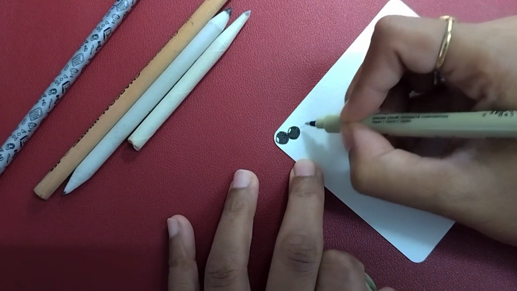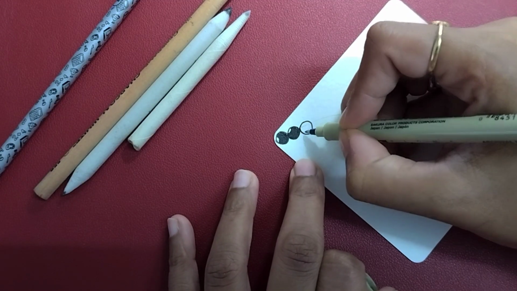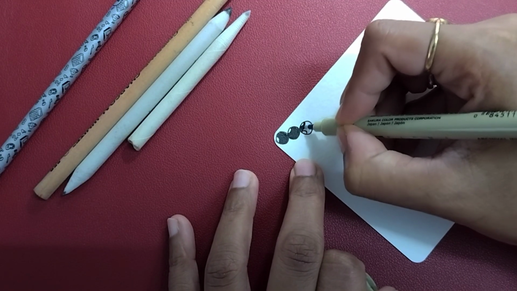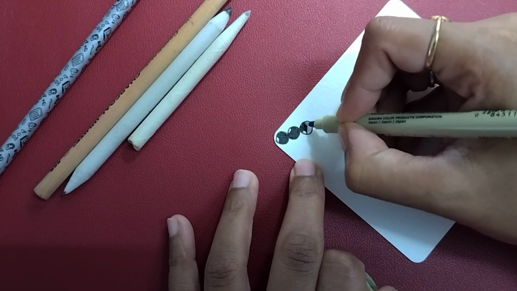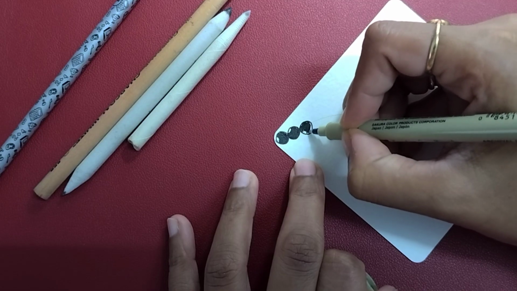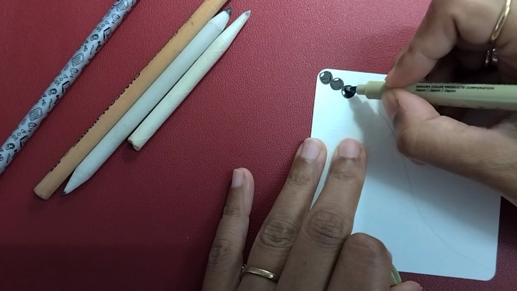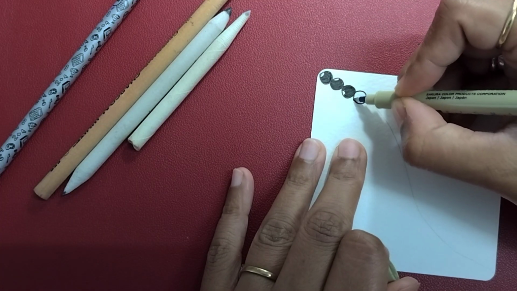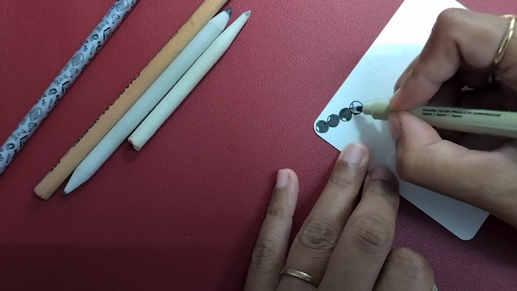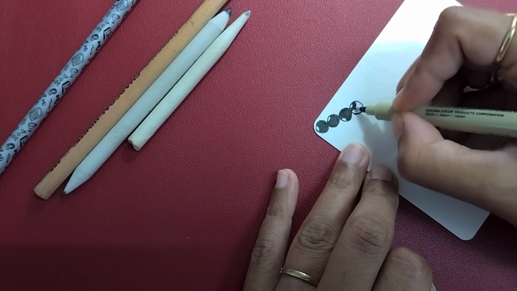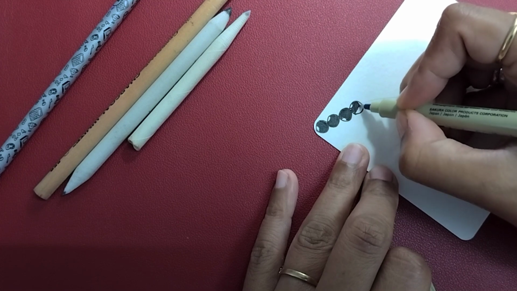Follow this line as a reference. Again, another orb, leave a highlight, ink the rest.